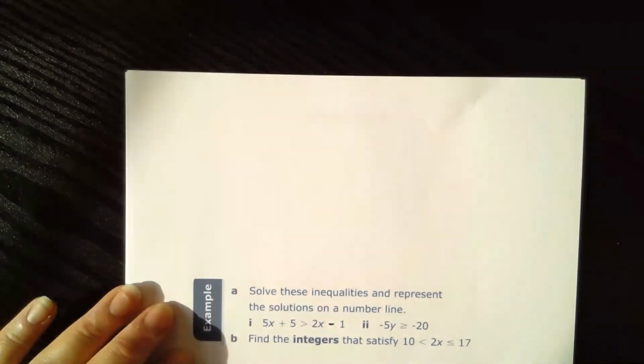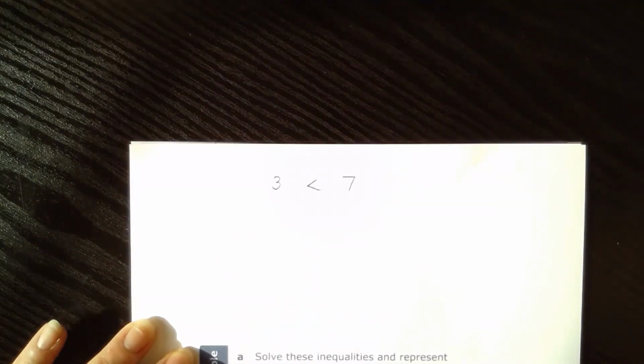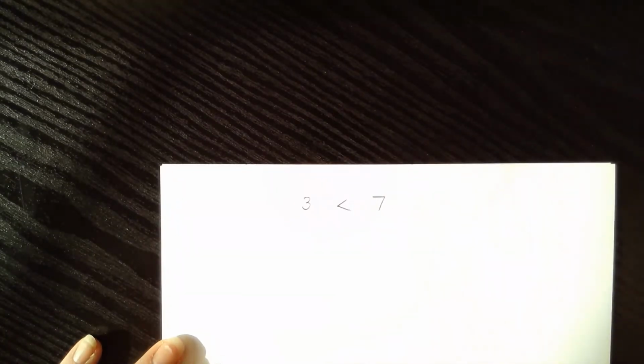If I go back to my, what do I have, 3 and 7, I think, so 3 is less than 7. That was one of my examples from the first page. That's true. You know that's true.